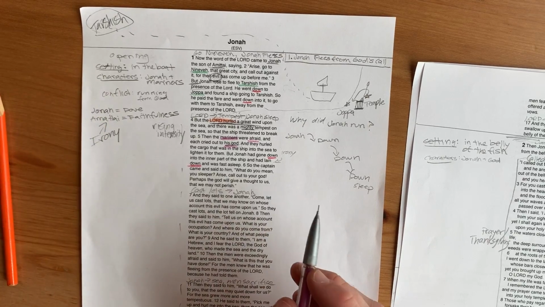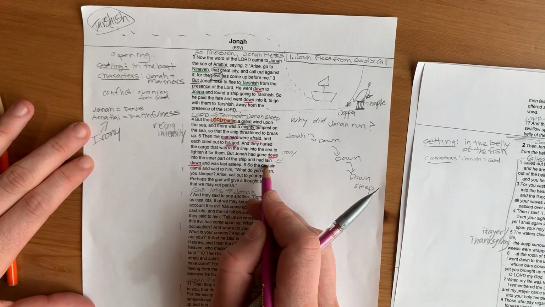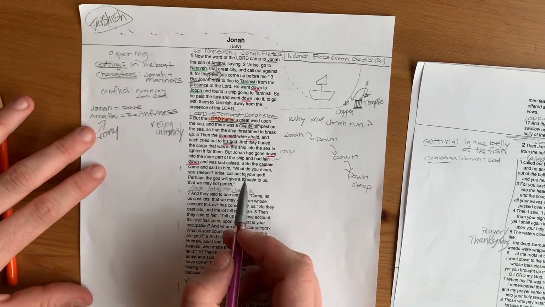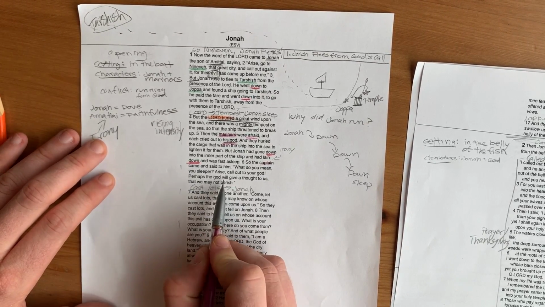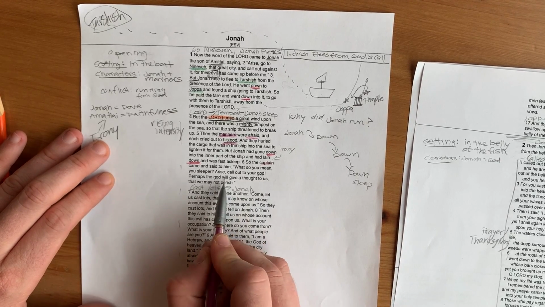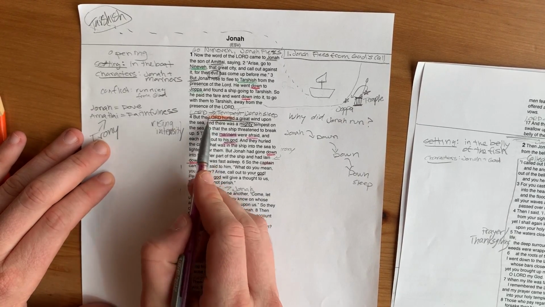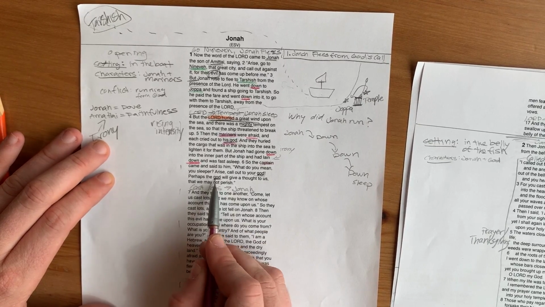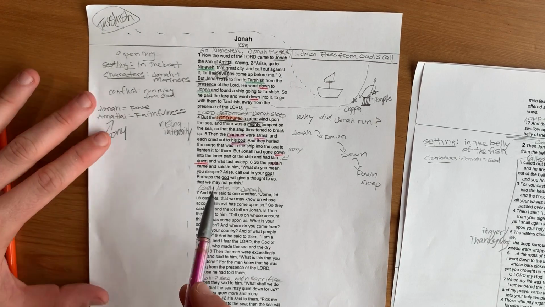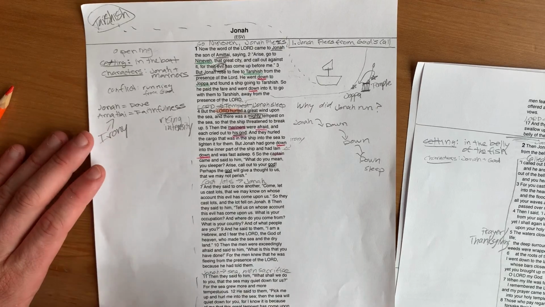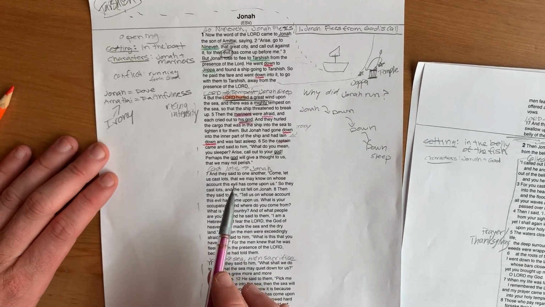So the captain came and said to him, what do you mean, you sleeper? Arise, call out to your god. Perhaps the god will give a thought to us that we may not perish. So this is interesting. Lowercase god, not speaking of Yahweh. So clearly the mariner is definitely along the lines of just the ancient religions, multiple gods, and territorial gods. So you can see that he's worried. Most likely, probably he thinks that the god of the sea is angry.